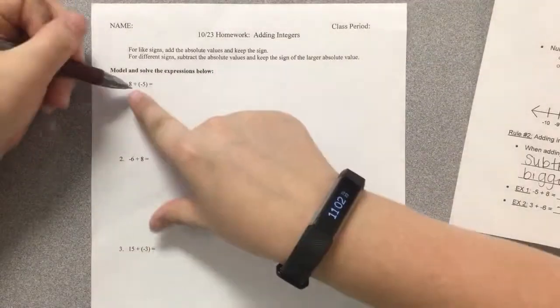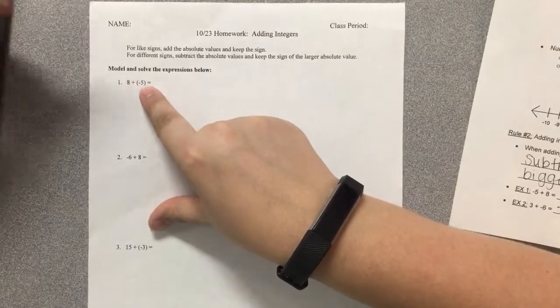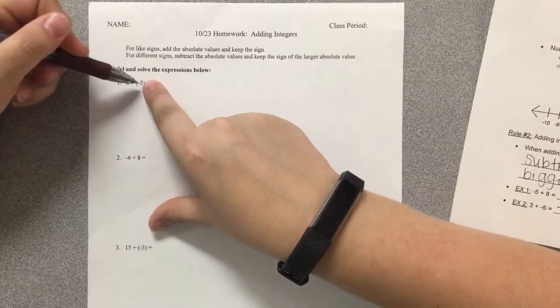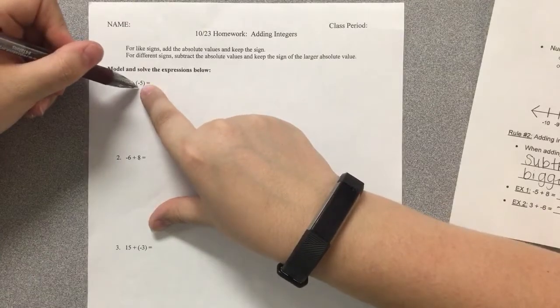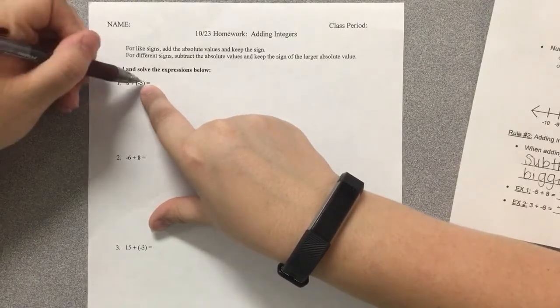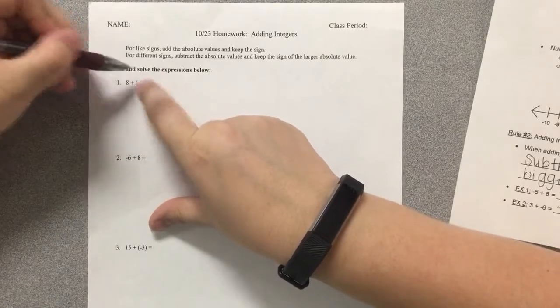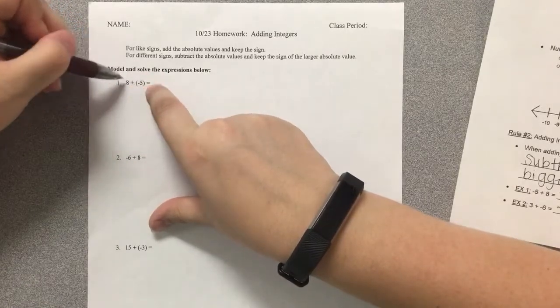So, 8 plus -5. We have different signs. So, that means that I'm going to subtract 8 minus 5, and then we're going to keep the sign of the larger absolute value.